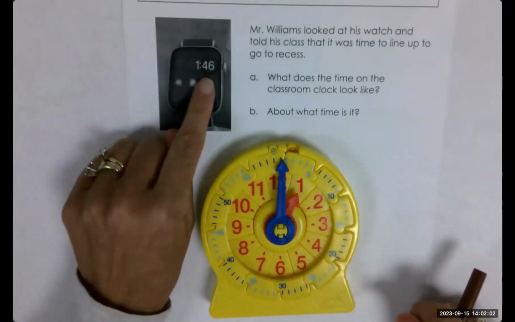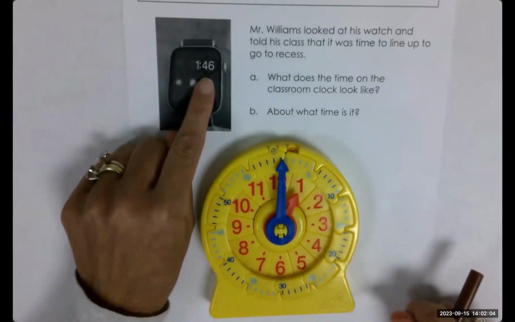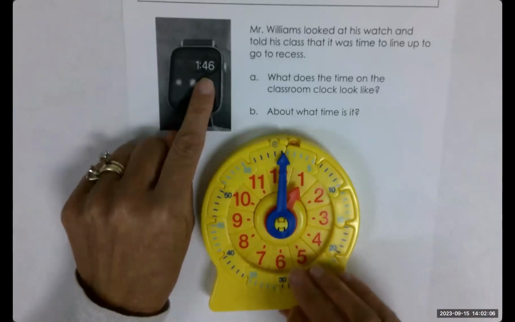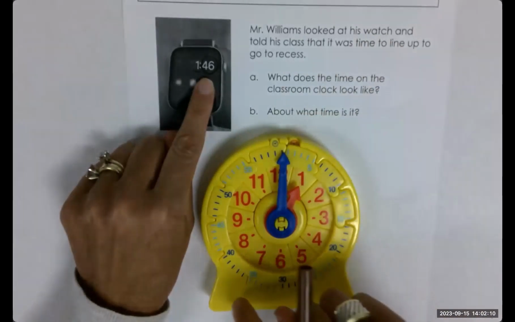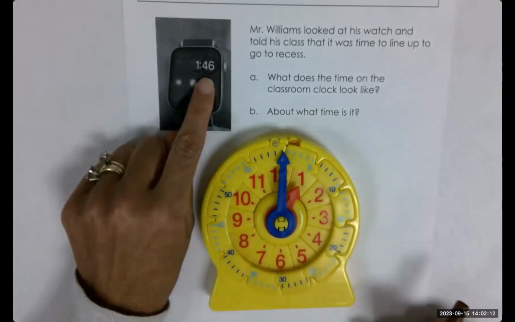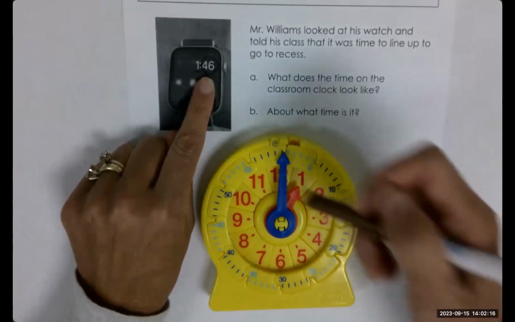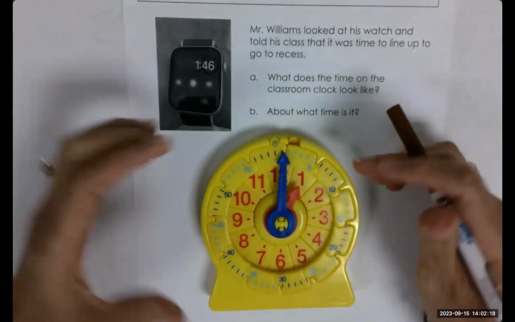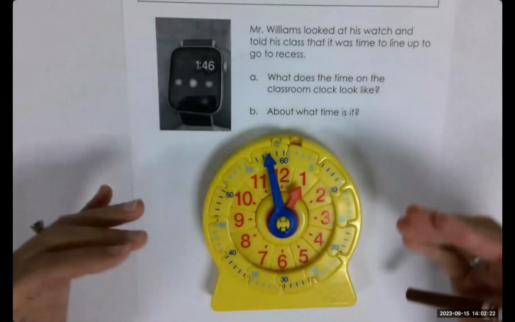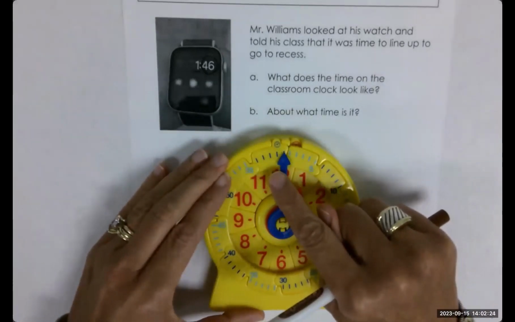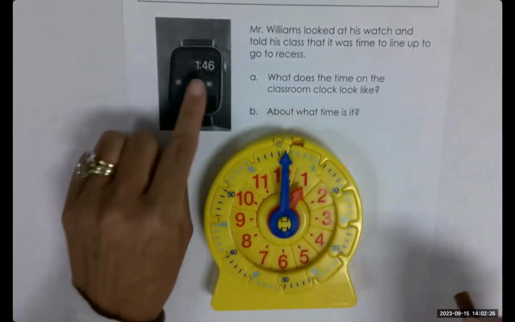Awesome. The next thing I'm going to do is we've got to figure out where the minutes are. That means we have to count each minute around the clock until we get to 46. Okay. Your students also need to understand that an hour is a total of 60 minutes. That will also help with their estimation of time as we get into that in a minute.